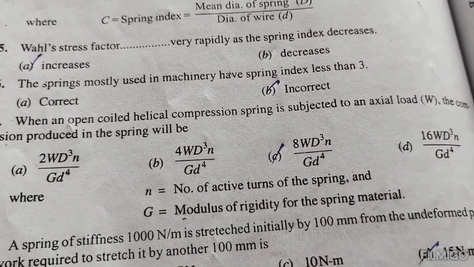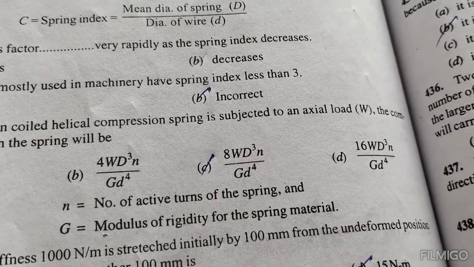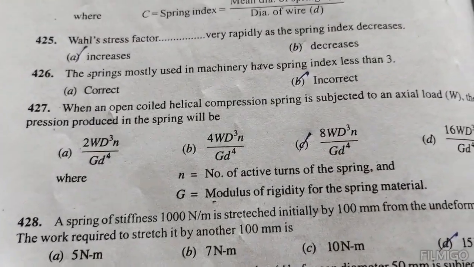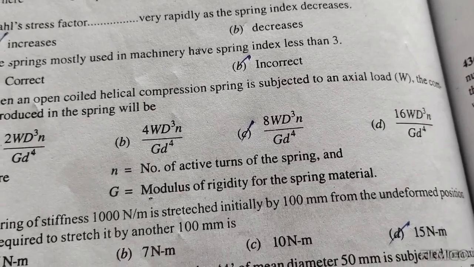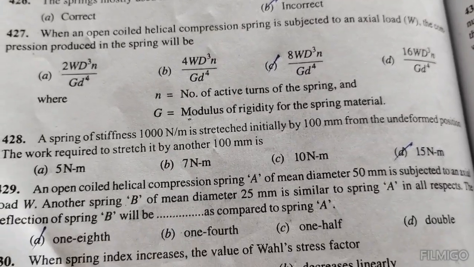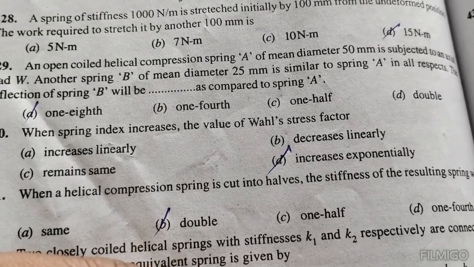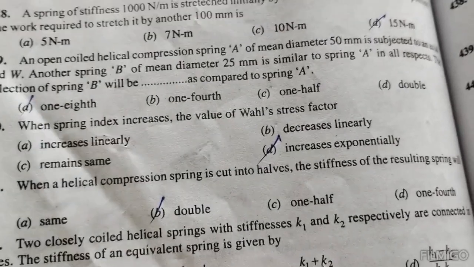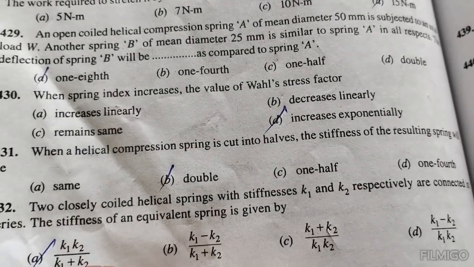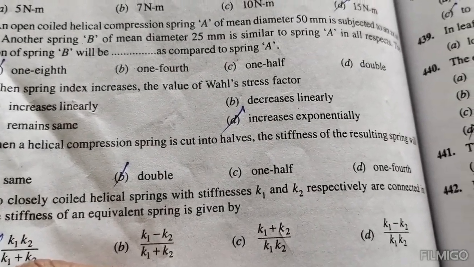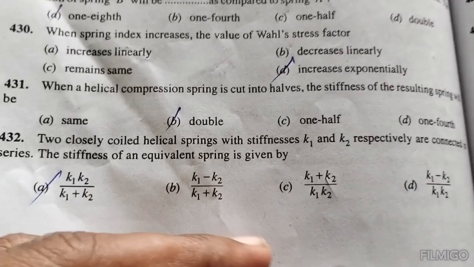When an open coil helical compression spring is subjected to an axial load, the compression produced in the spring will be 8WD^3n/(Gd^4). When the spring index increases, the value of the Wahl stress factor decreases exponentially. When a helical compression spring is cut into halves, the stiffness of the resulting spring will double.